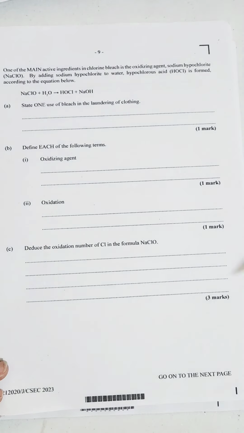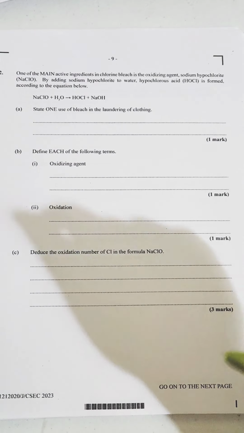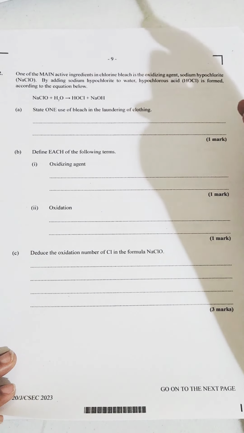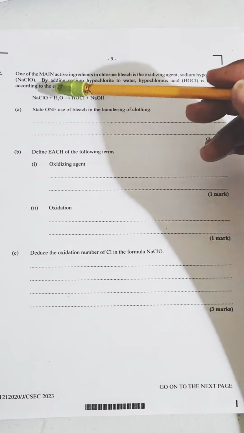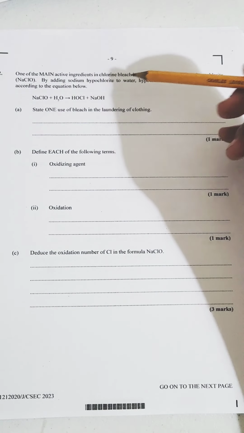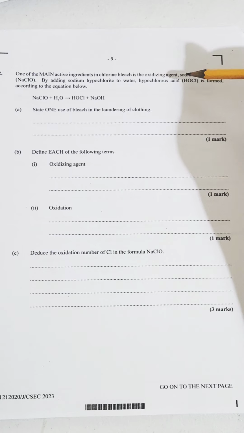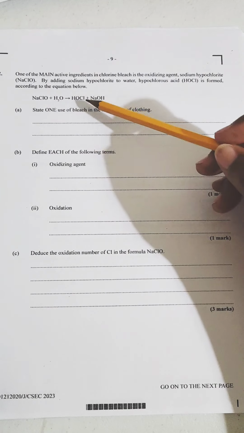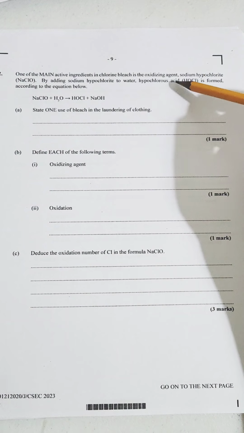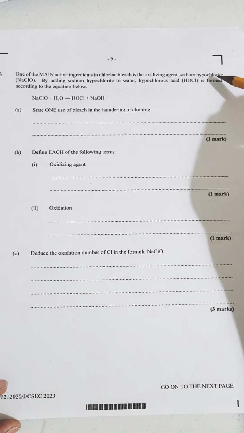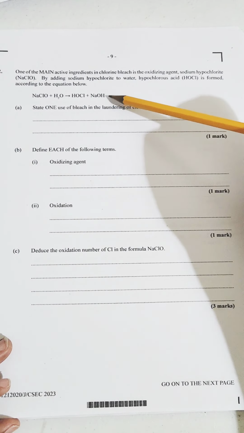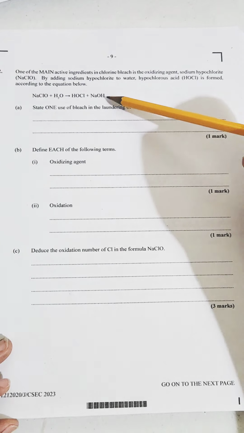Okay, so here is the next question. The next question seemed hard, but it really was a breeze in comparison to the one we just did. It says, one of the main active ingredients in chlorine bleach is the oxidizing agent sodium hypochlorite, NaClO. By adding sodium hypochlorite to water, hypochlorous acid, HOCl, is formed according to the equation below. So we have the equation, and they didn't put the states.